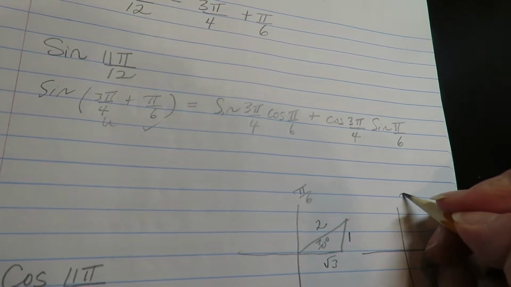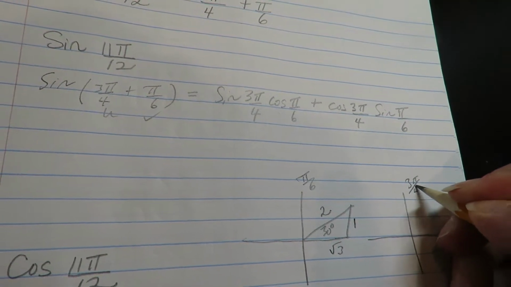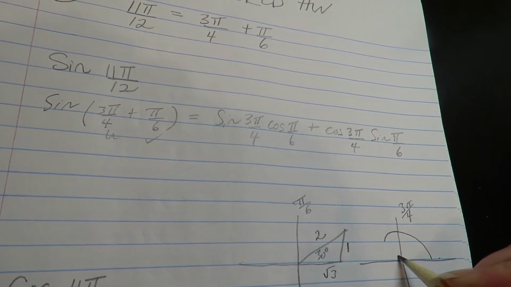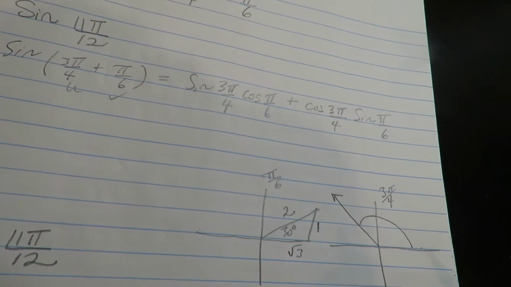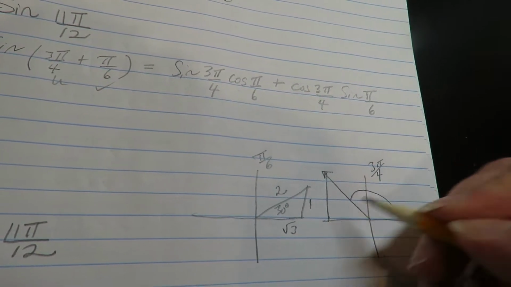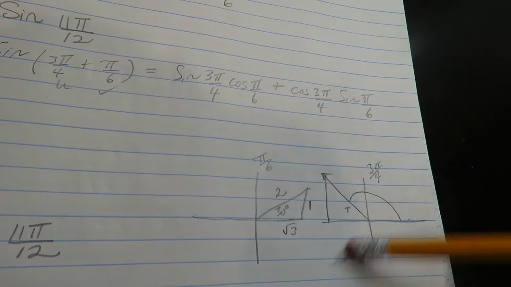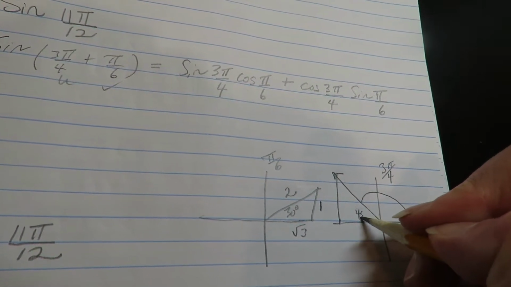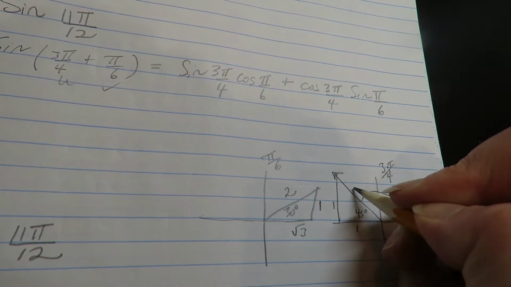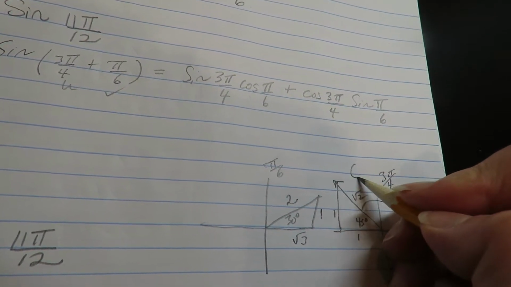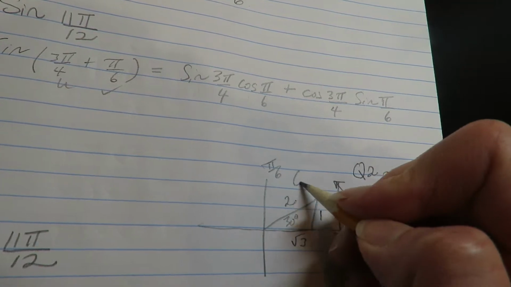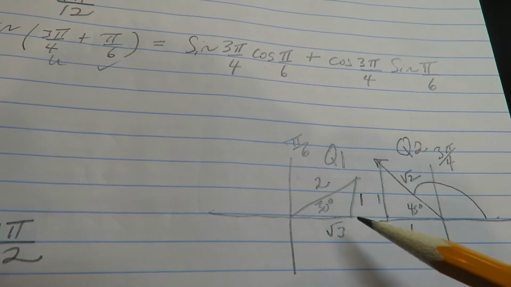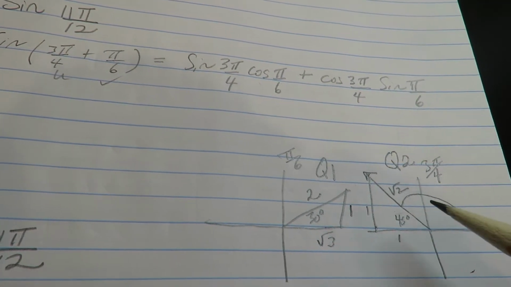I'm going to draw another one for 3 pi over 4. Now 3 pi over 4 is 3/4 the way around to pi. So it's going to end up here. So that means that the reference angle is pi over 4 or 45 degrees. So that's your 1, 1, radical 2 triangle. So make sure for this one you're in quadrant 2, make sure for this one you're in quadrant 1, and that you follow the correct plus or minus in each of those quadrants.